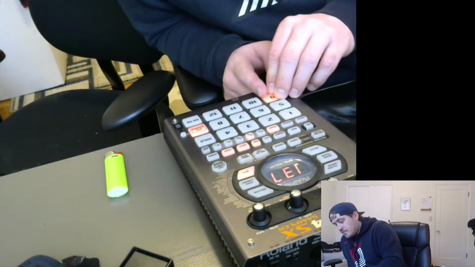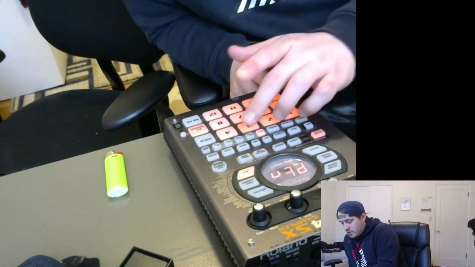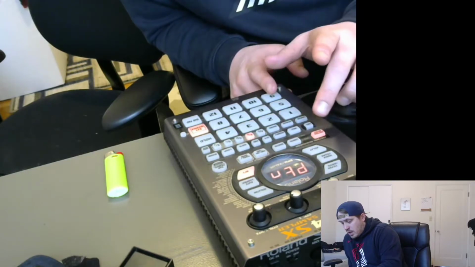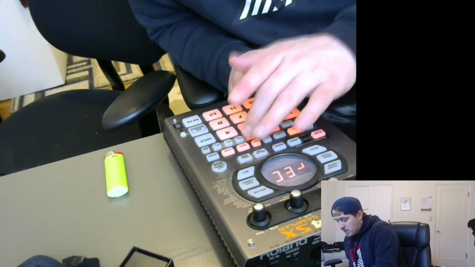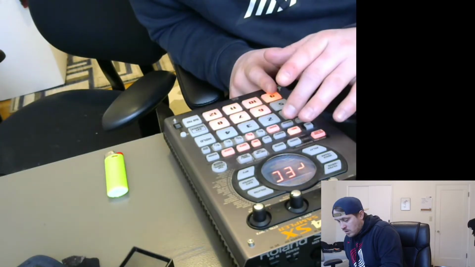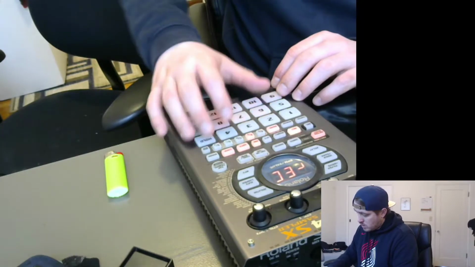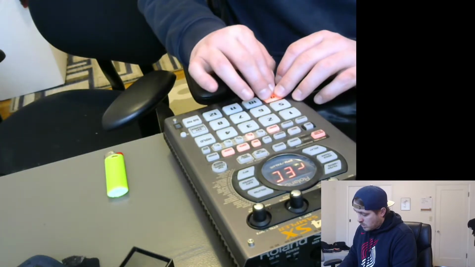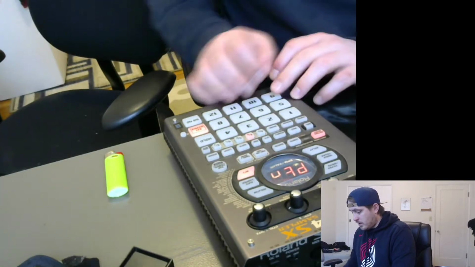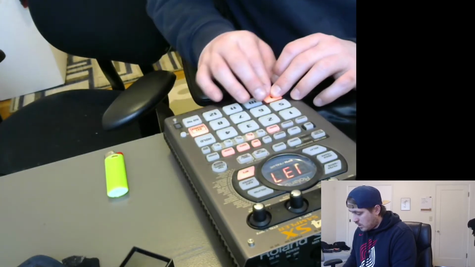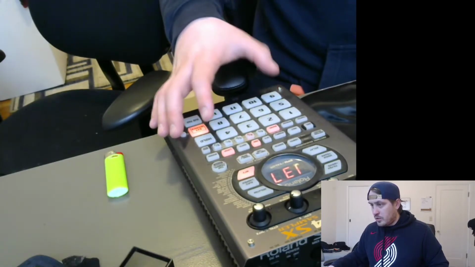So now I might want to make this into a pattern. I don't know why I changed. Sorry, I'm fumbling here a little bit. Wondering why. Kind of forgot how to get this. So if I turn gate off, I think it'll just loop it.